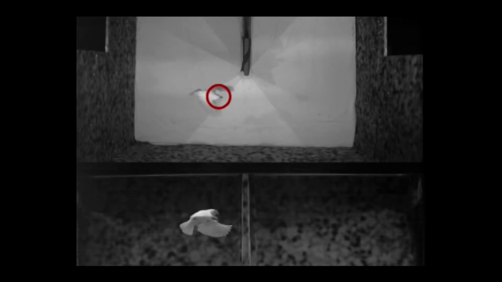So we were looking at the orientation of the head while they were flying in that curve, and what we found was that the bird would hold the head at a constant angle compared to the world.